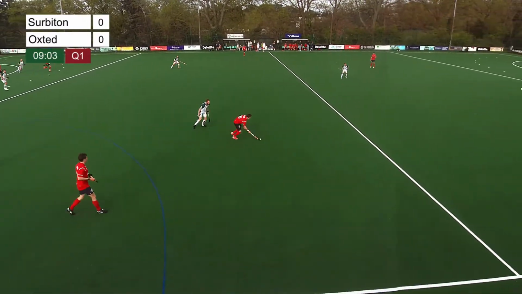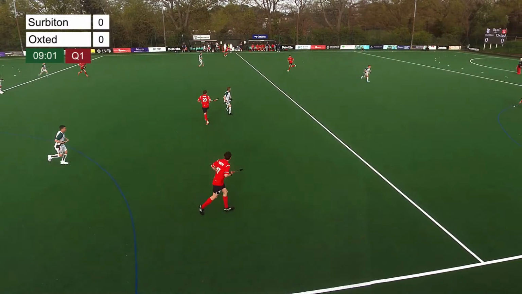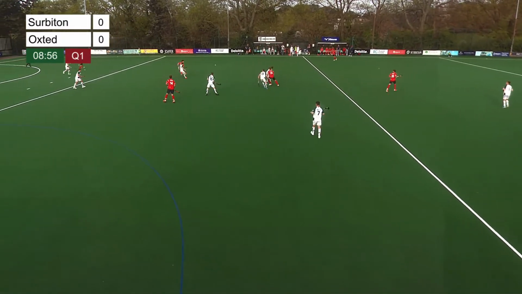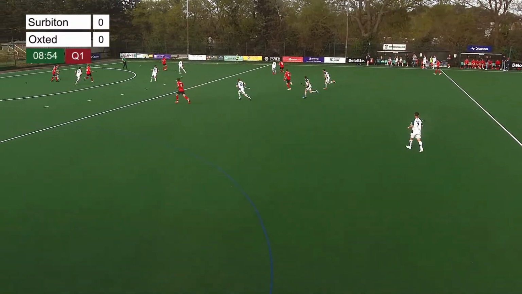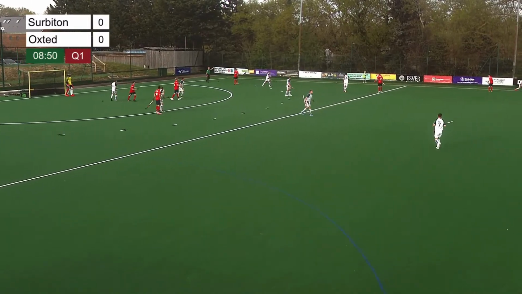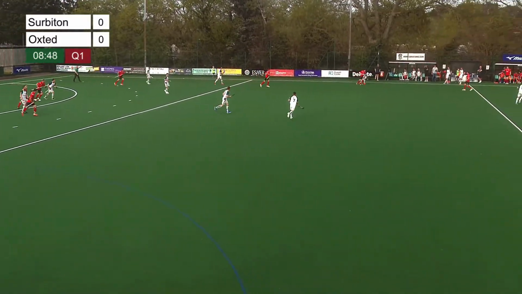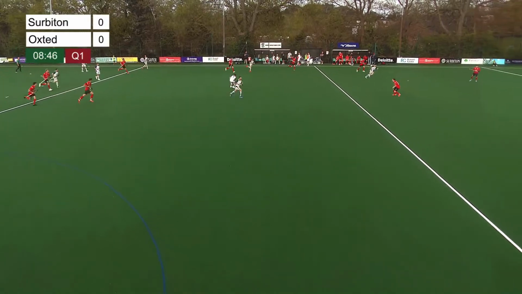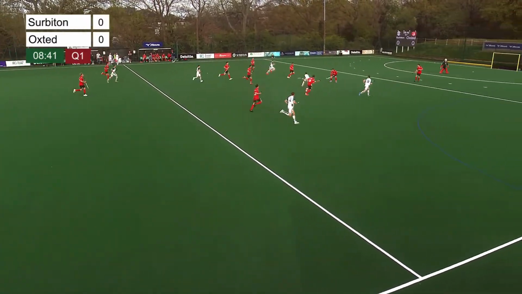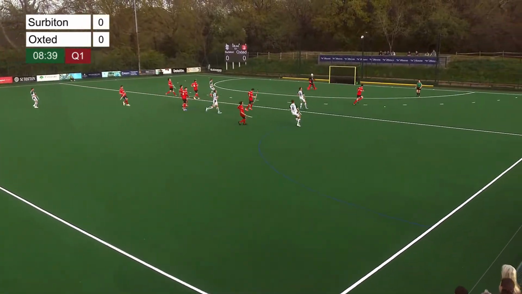Tom Finnegan retaining the ball back to Owen Williamson. So Max Anderson in there quickly. Surbiton looking to move the ball forward quickly. Not quite connecting there.